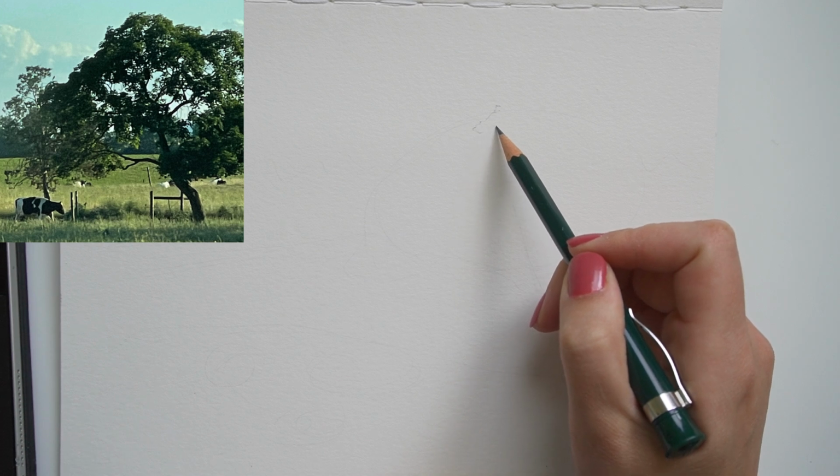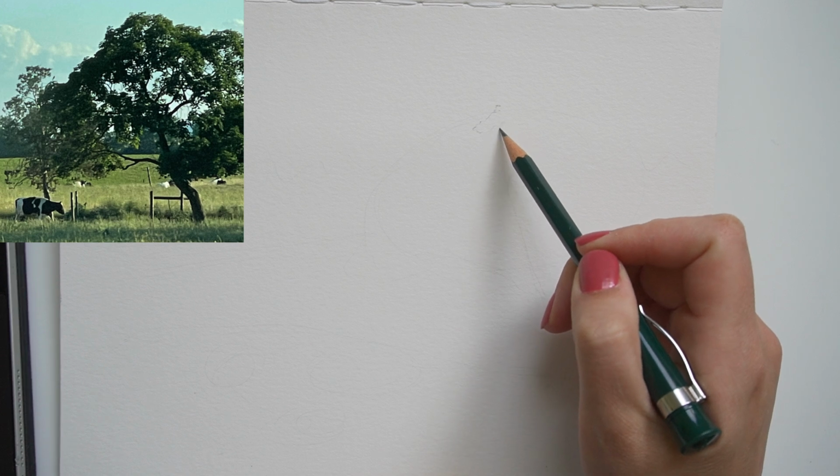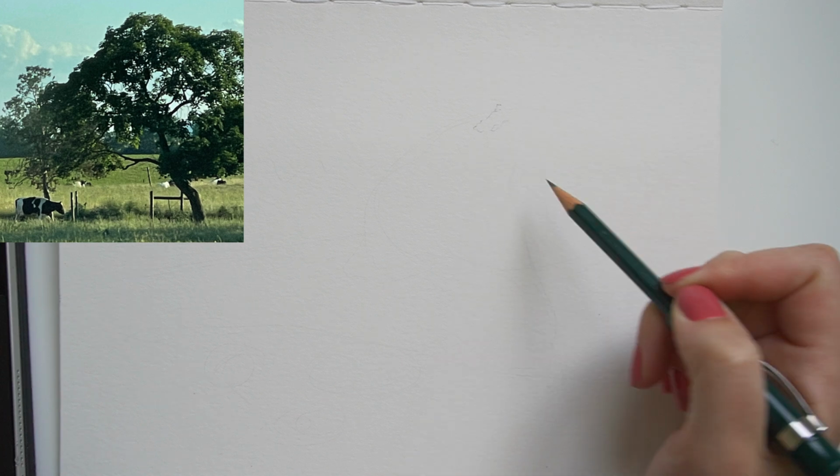I'm also working with a nice sharp pencil, occasionally just following some of these sections in. So we've got this empty space here.